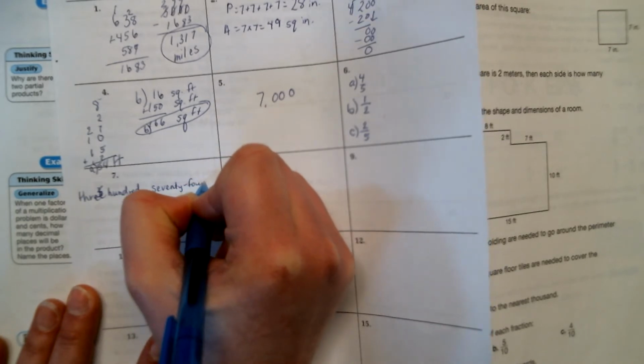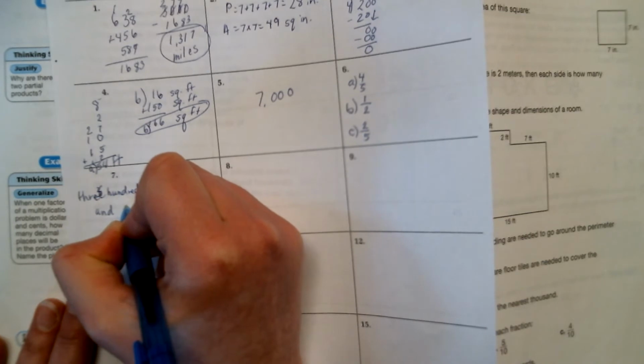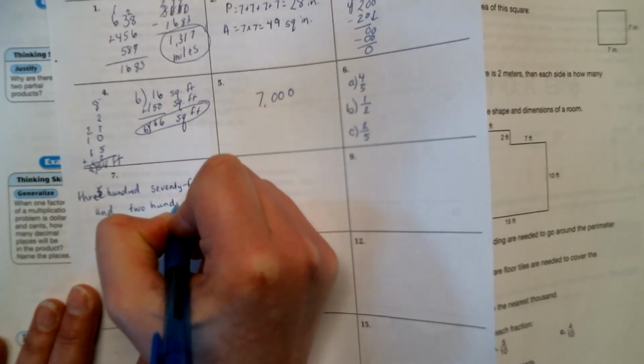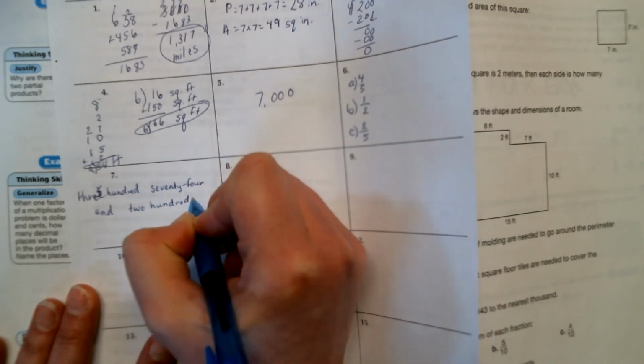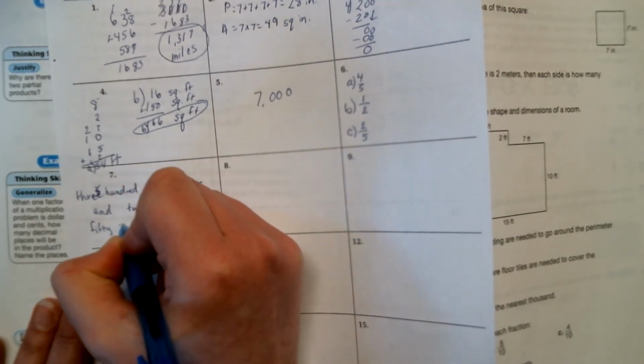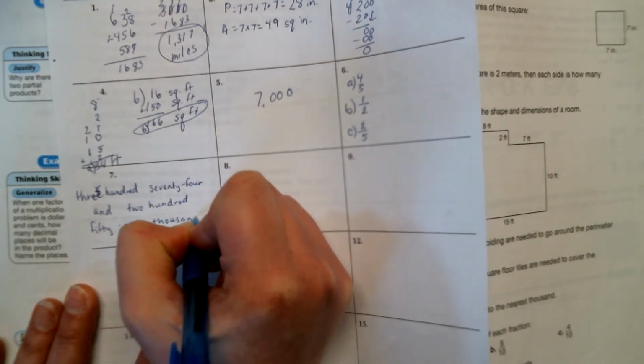374 and 251 thousandths. Now make sure you add the TH.